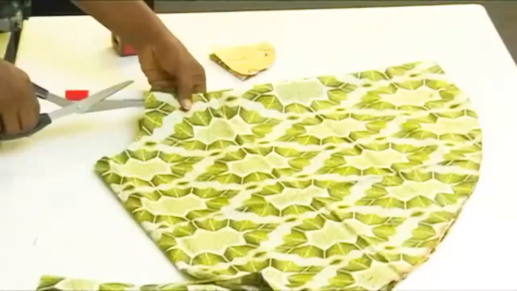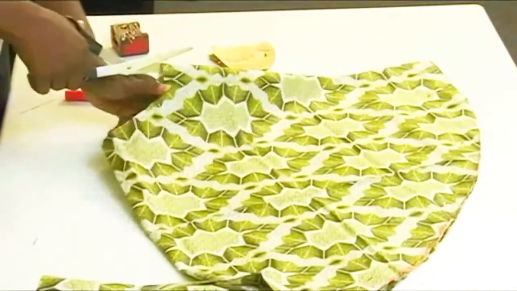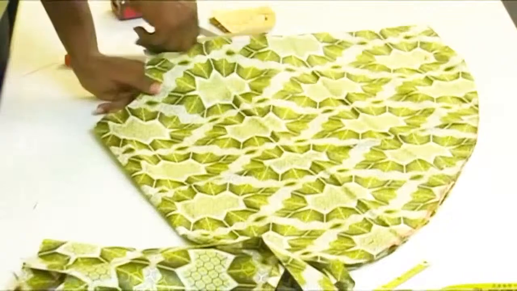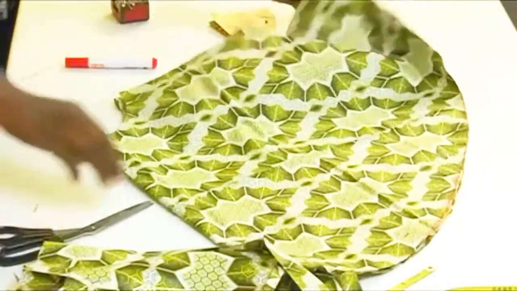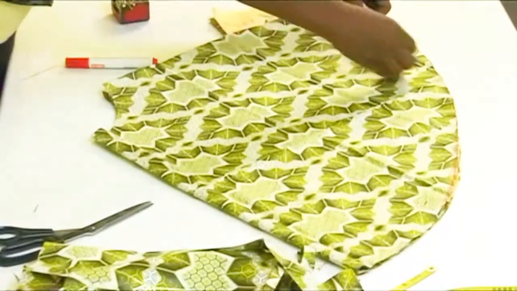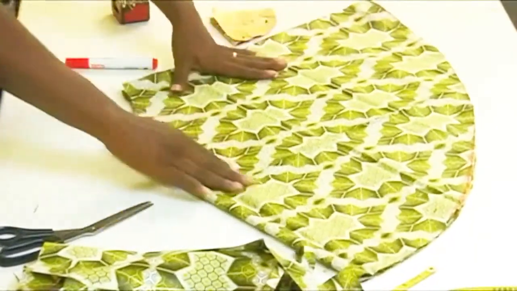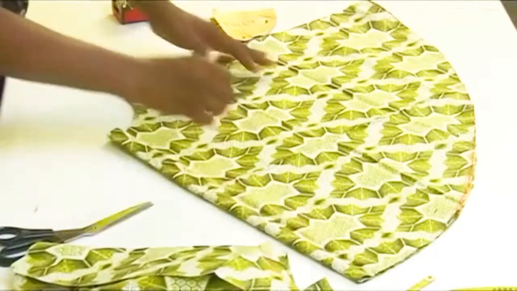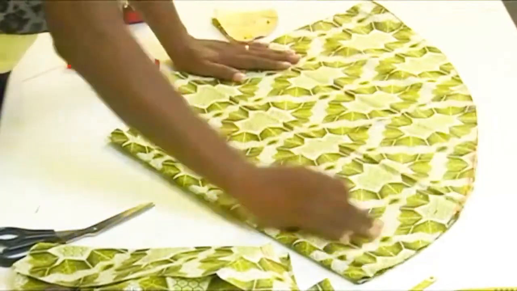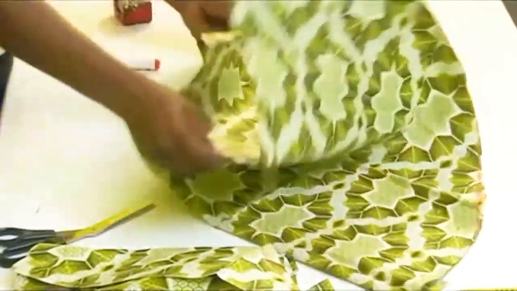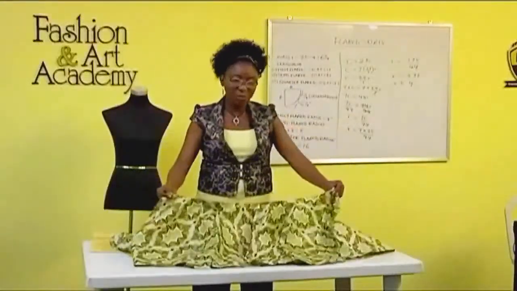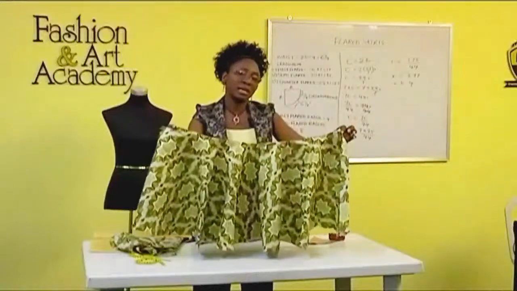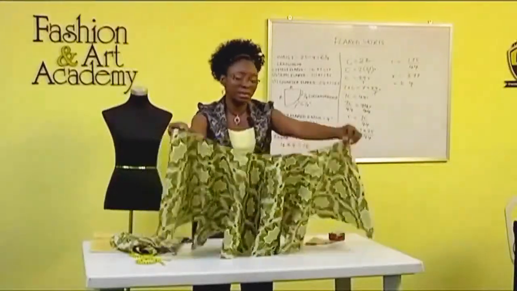Okay, let's use this. We already have our flare. It looks so nice. You can see how flared it looks. I can't wait to see it on the mannequin yet.